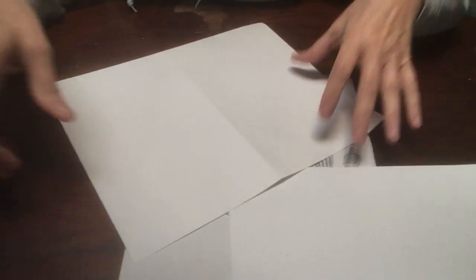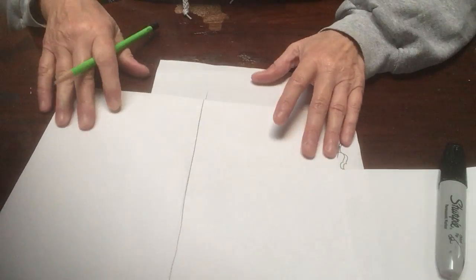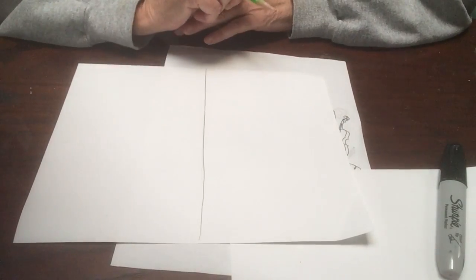But how are we going to get started? First of all, in your sketchbook, get a piece of paper and fold it in half, and divide it in half, because you're going to have two sketches of what you think you might like.